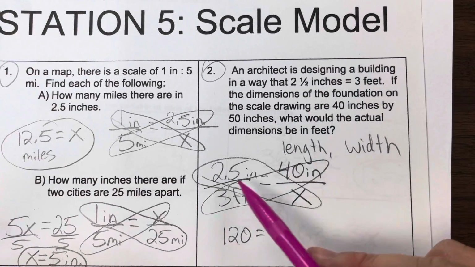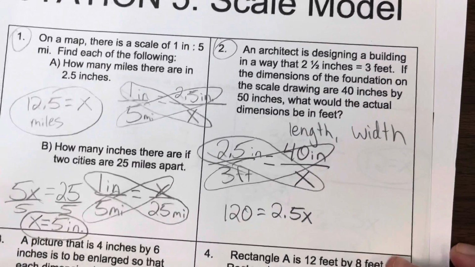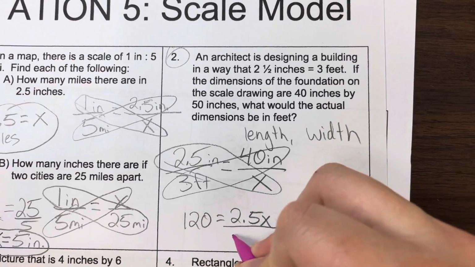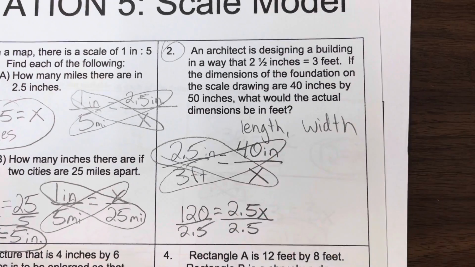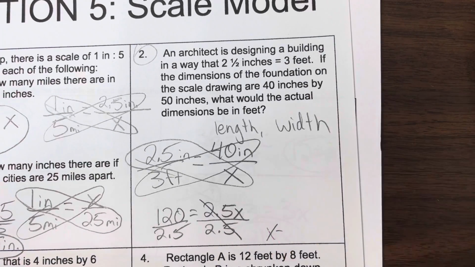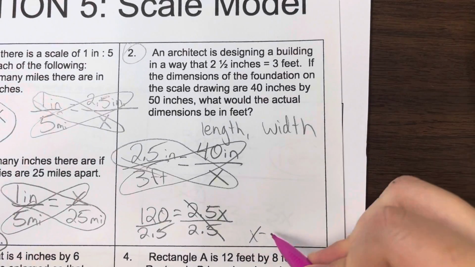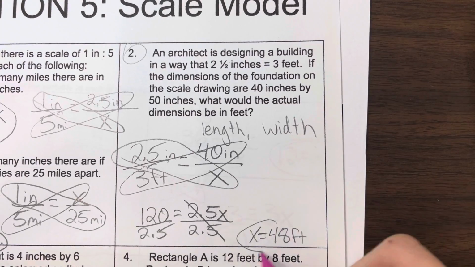Equal sign stays in the middle, and I'm doing 2.5 times x. So all I have left to do is get rid of that 2.5 by dividing by 2.5 on both sides. Cancels out here. 120 divided by 2.5 is 48. So that would be 48 feet is one of my dimensions.